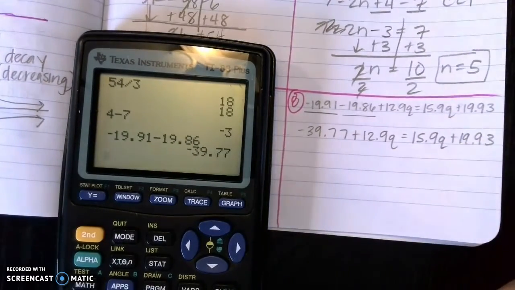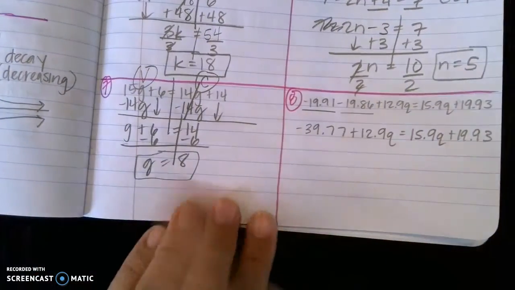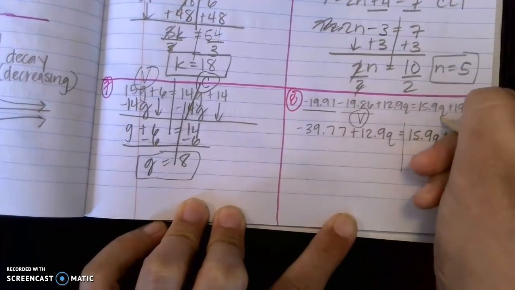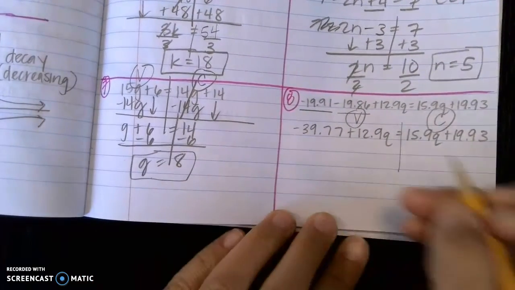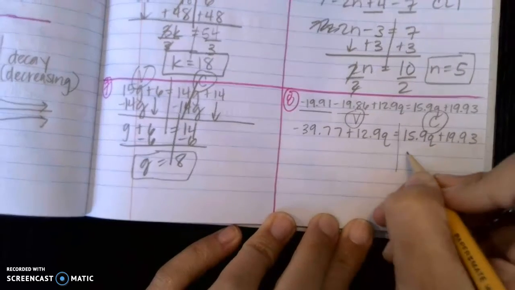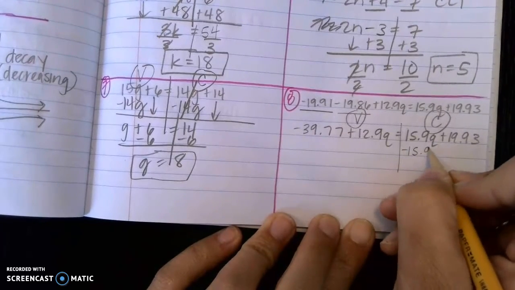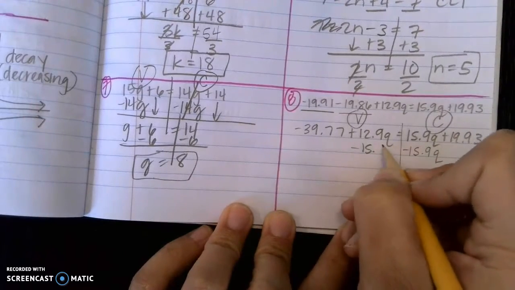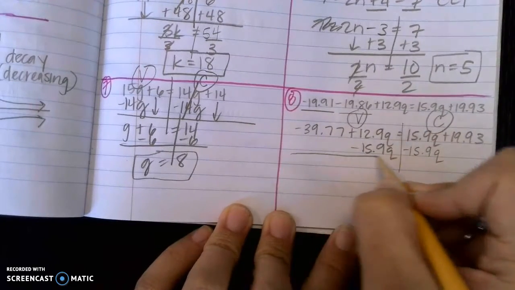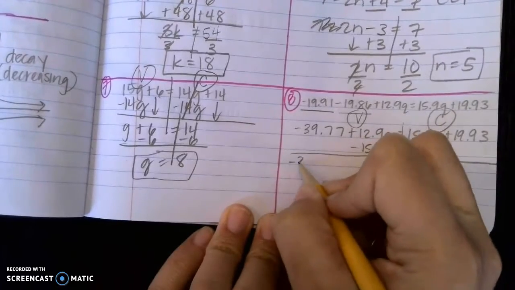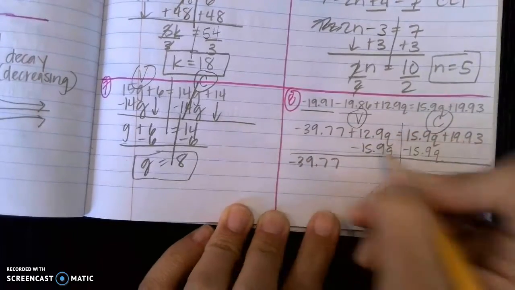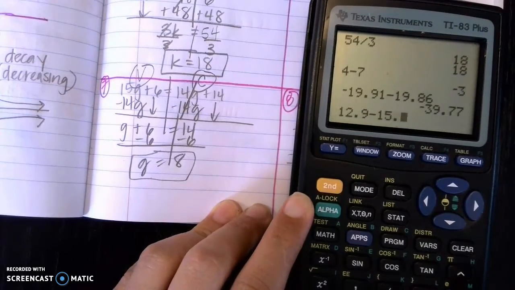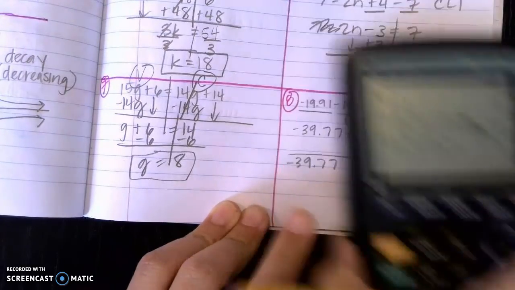Now I can't combine anything else. Those are not like terms. And just like in number 7, I need to now move the variable terms over to the left and the constant terms over to the right. So this 15.9q is positive. To get rid of the 15.9q and move it over to be with the variables on the other side, I'm going to subtract it by its like term. So I'm going to bring down my negative 39.77. 12.9 minus 15.9 is negative 3.